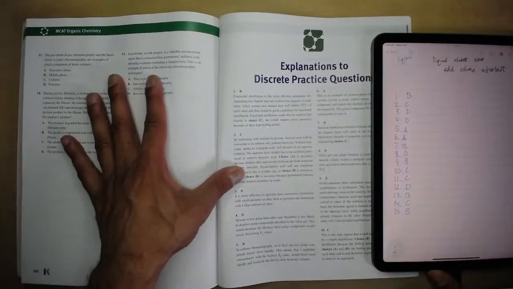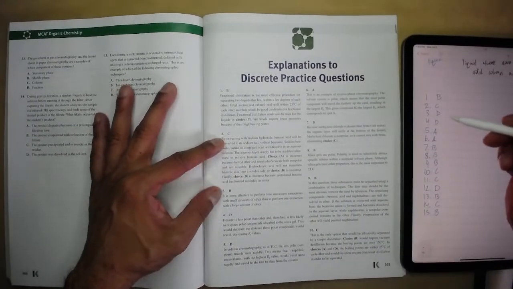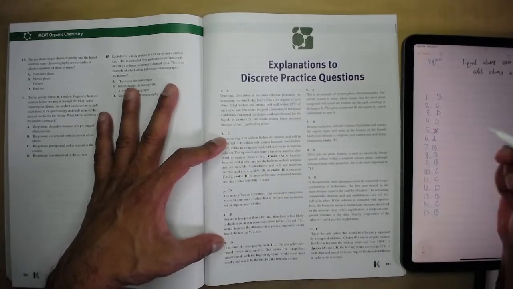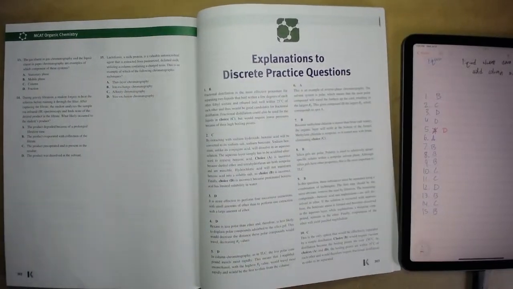Let's check our answers. 1 is B, 2 is C, 3 is D, 4 is D, 5 is D, not A. In column chromatography, as in TLC, the less polar compound travels most rapidly. This means that the naphthalene methanol with the highest RF value would travel most rapidly and would be the first to elute from the column. What? 5. Which would elute first? The one with the least retardation factor. They're saying the one with the highest retardation factor.